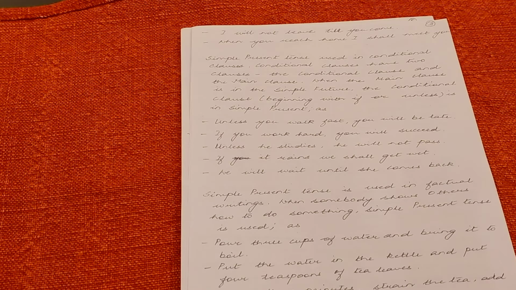Examples: unless you walk fast, you will be late. If you work hard, you will succeed. Unless he studies, he will not pass. If it rains, we shall get wet. We will wait until she comes back.